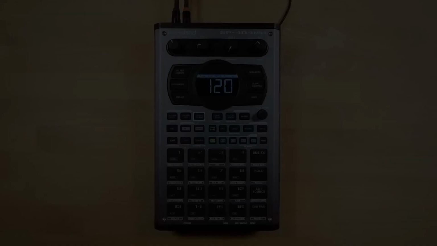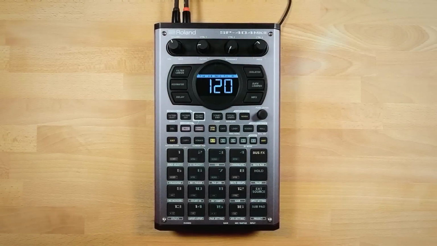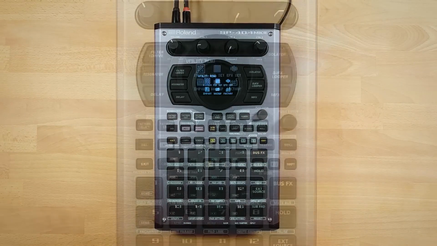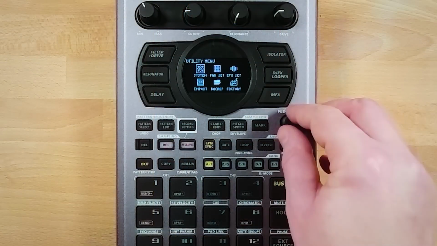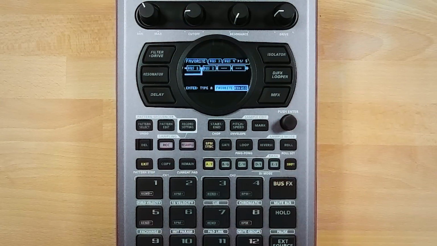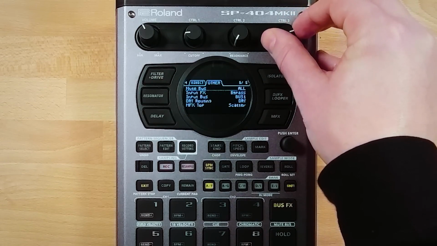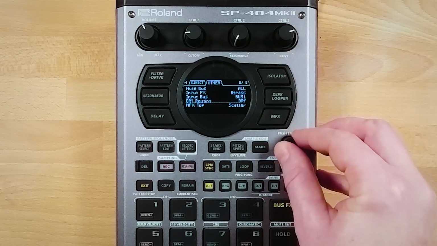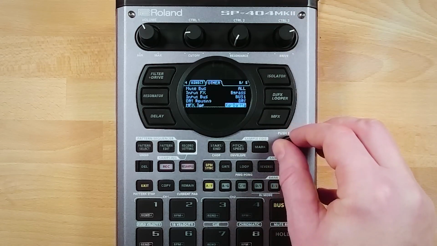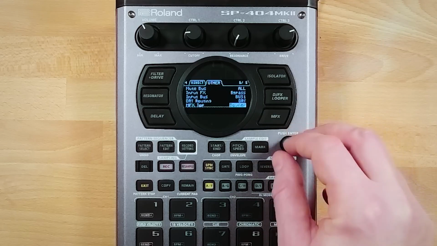Another new added benefit, which helps you get right into your performance, is setting the effect loaded to the MFX button on startup. To do this, press Shift and Pad 13 to enter the utility menu, then go to the EFX settings menu and use knob C3 to scroll all the way to Other. Then go to MFX Top and you can choose the effect you would like to be loaded on startup.